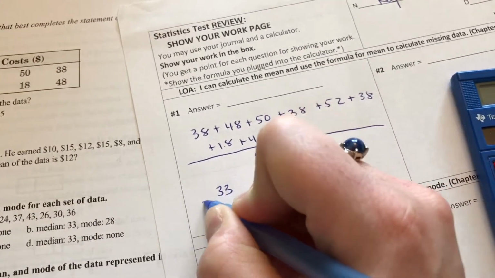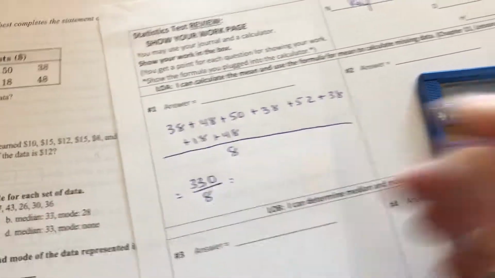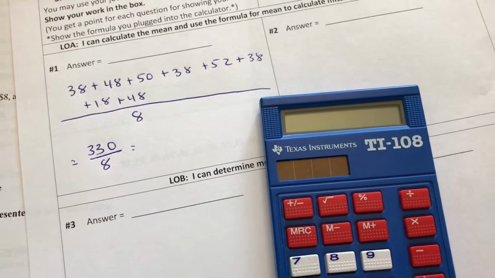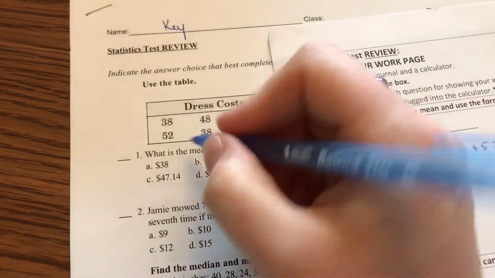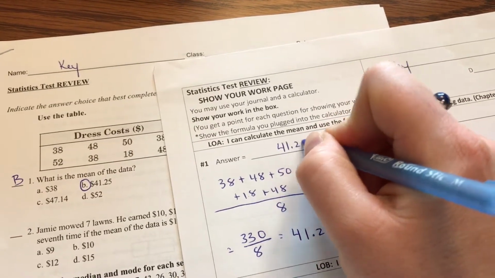$330 divided by 8. And 330 divided by 8 is 41.25. Now that would be B here, $41.25.